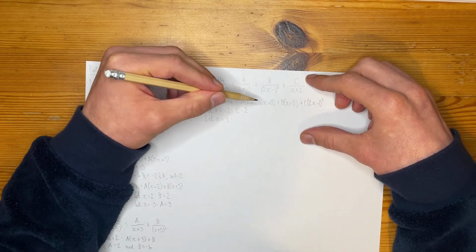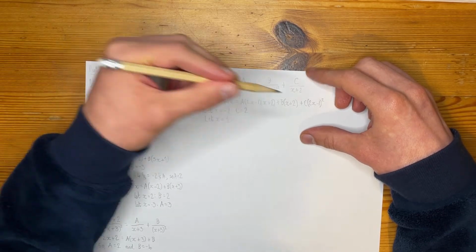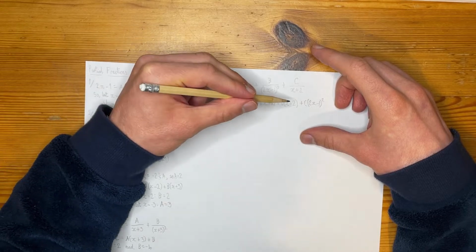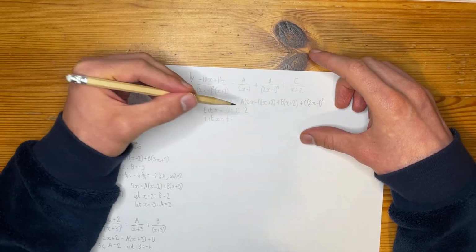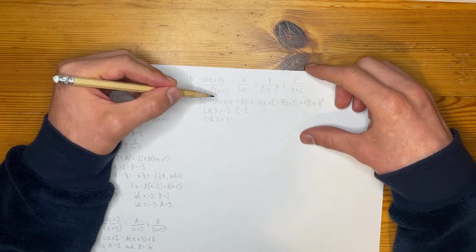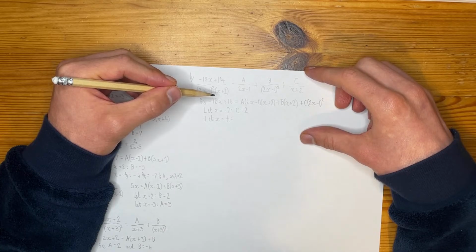Then on the right, that disappears, and we get 2.5b is equal to 5.